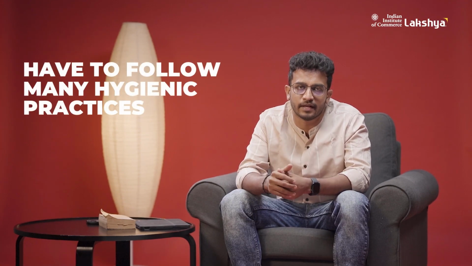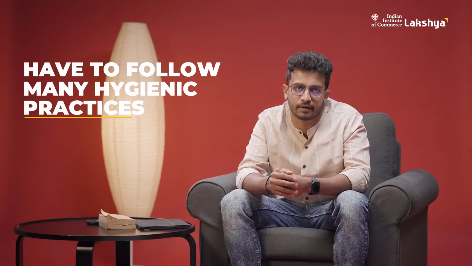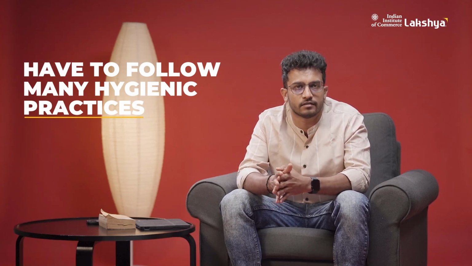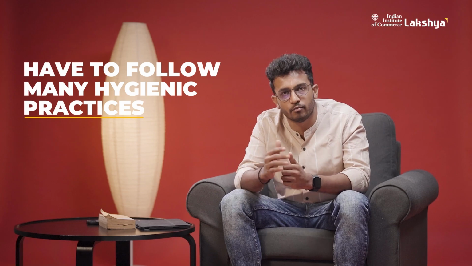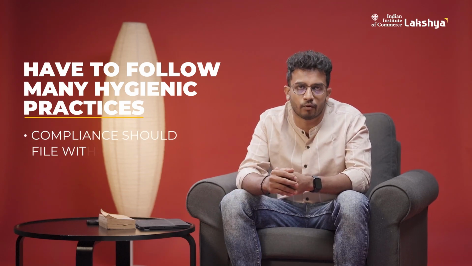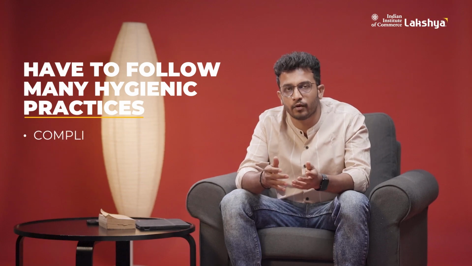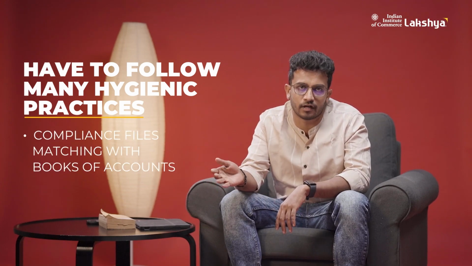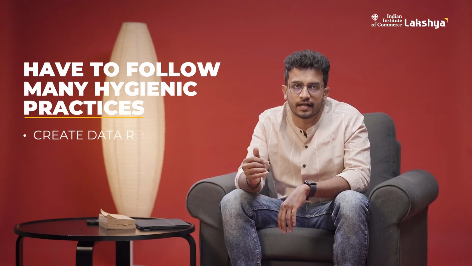In order to make sure that your books and compliances are DD ready, we should be following many hygienic practices. A few among them would be ensuring that your books are updated on a real-time basis, your compliances are filed properly without any delay, and your compliance filings are matching with the books of account, and also to create a data room.